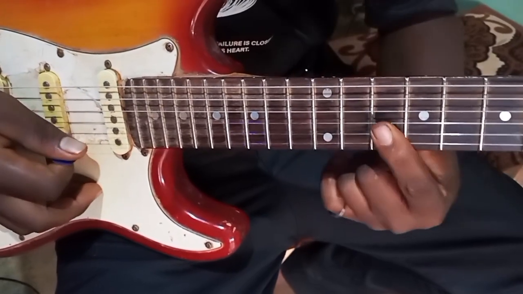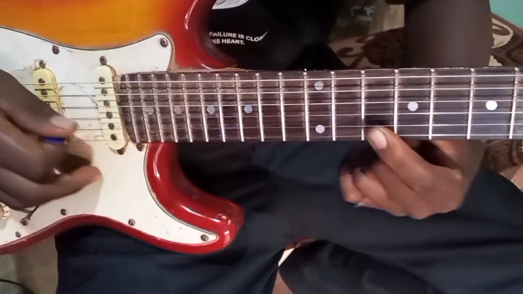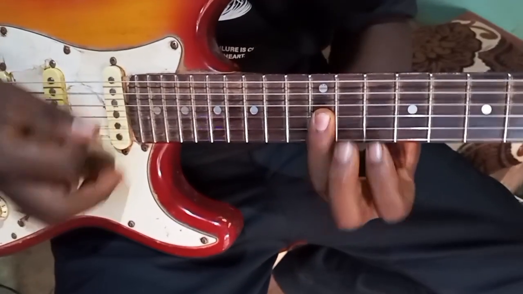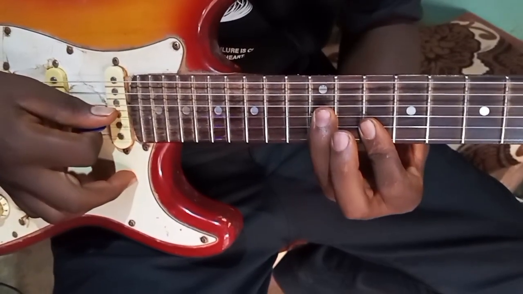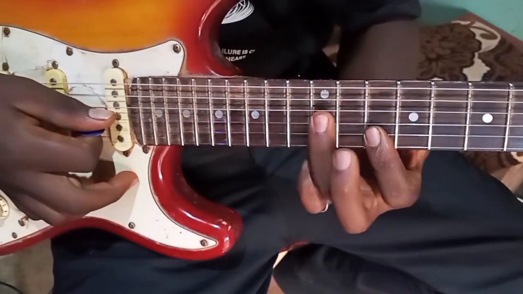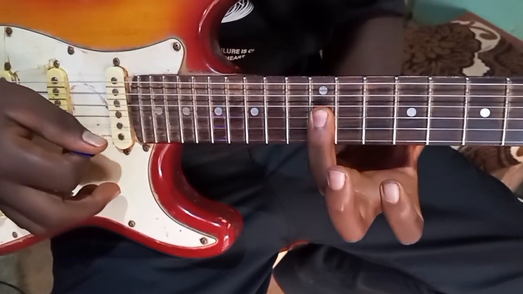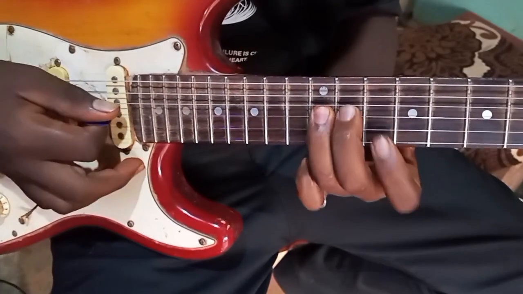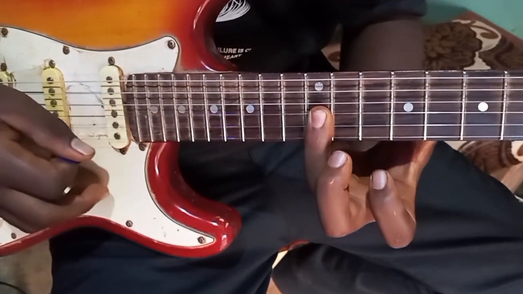Now we are on this shape where I'm placing two strings, first and second string here, then second and third string here. Which is like this. First and second strings, and third string here. I play first and second string here, then first and second string here, second and third string here. Then I play something, first and second strings here. I'm playing double strings, like this.